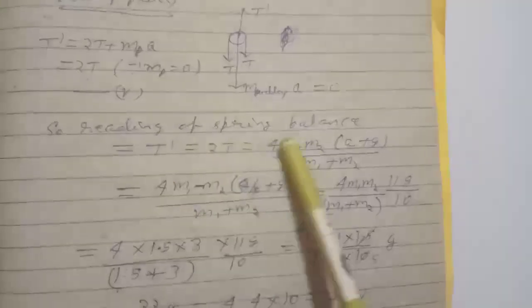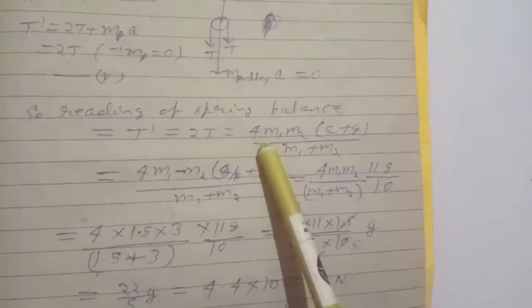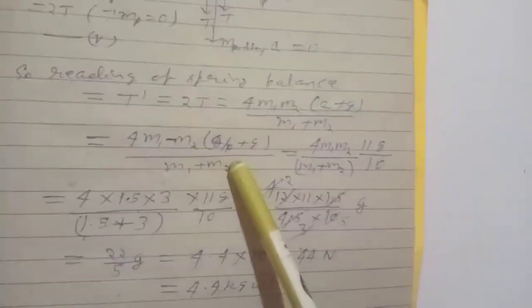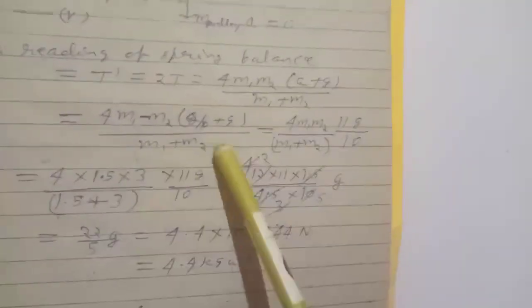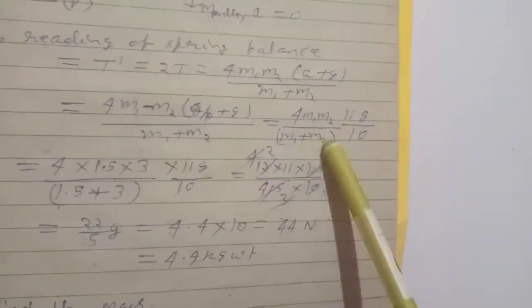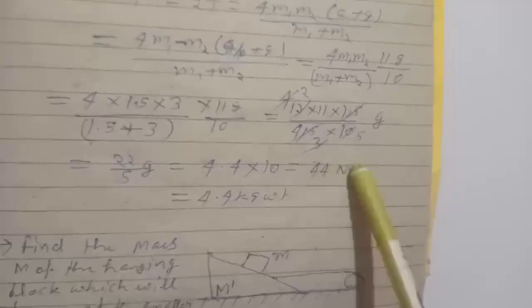So the reading of the spring balance equals T dash equals 2 into T equals 4 m1 m2 into a plus g by m1 plus m2. With a equals g by 10, 4 m1 m2 by m1 plus m2 into 11 g by 10. Solving, finally we get 44 Newton.